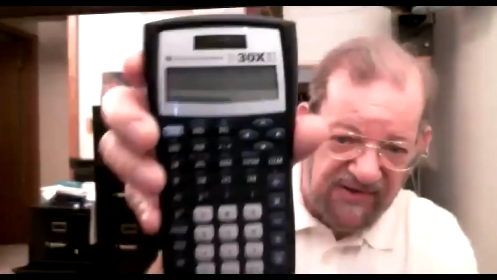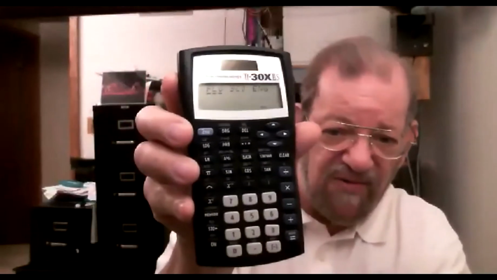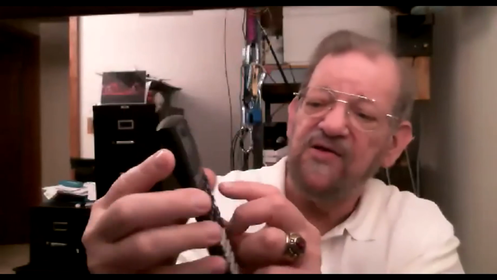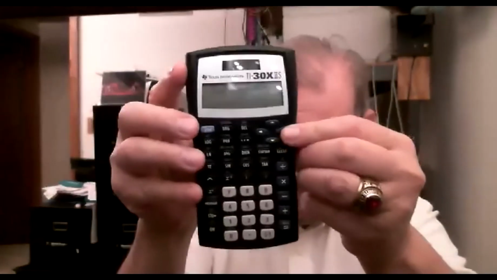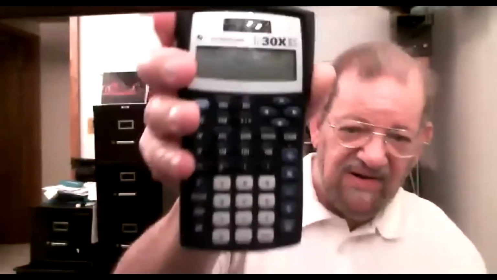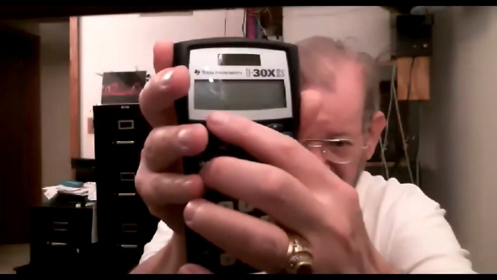Push the blue button, the second key, and hit that, and you'll see three things there: FLOAT, SCI, and ENG. Use this key to bring it over to engineering, hit enter, and you'll see down here you have a scientific calculator.